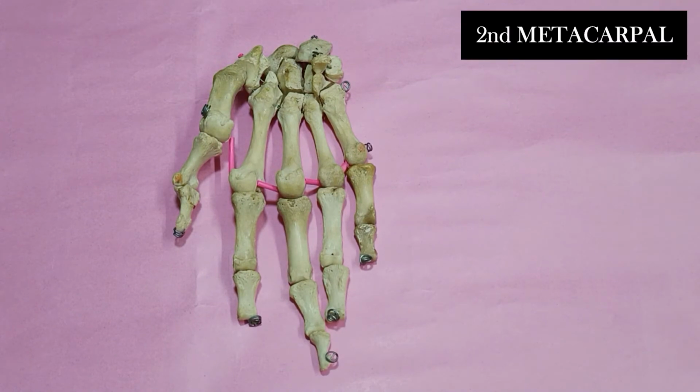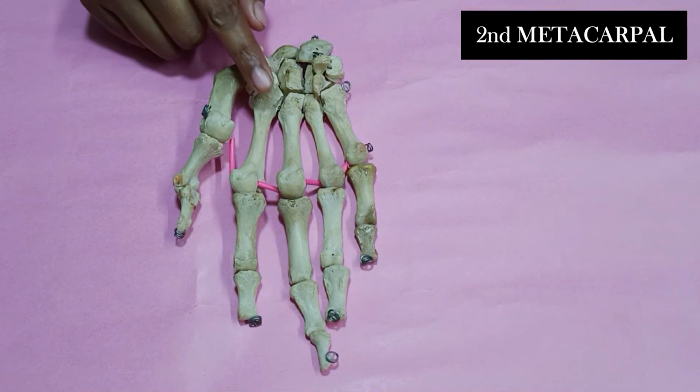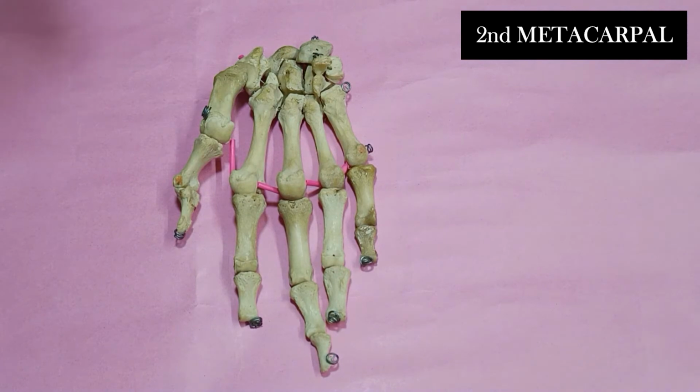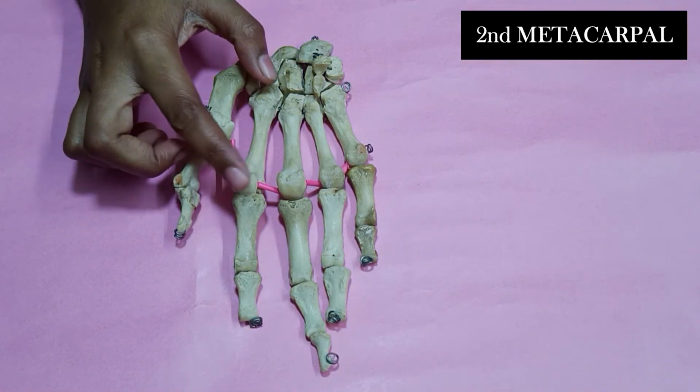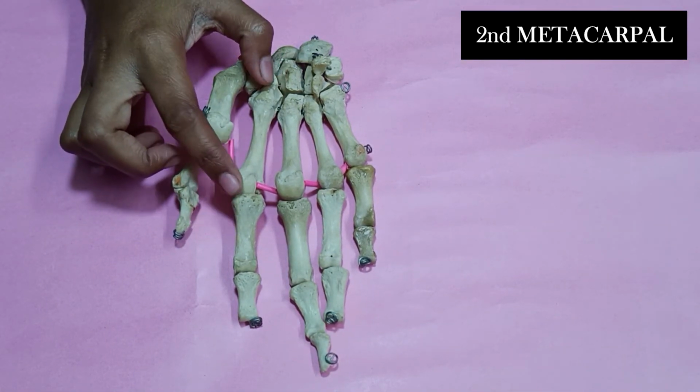Moving into the second metacarpal. The base is grooved from before backward, and the medial edge of the groove is larger. How will we identify the side of the second metacarpal? The medial edge of the groove on the base is deeper than the lateral edge. And the medial side of the base bears an articular stripe which is constricted in the middle. So these are all the identification points for the second metacarpal bone.